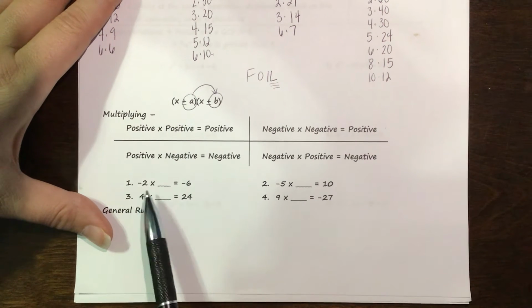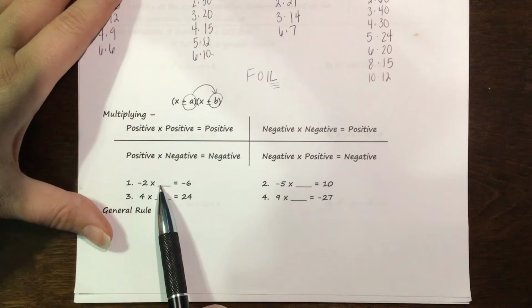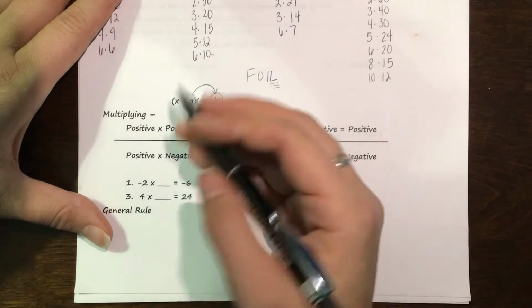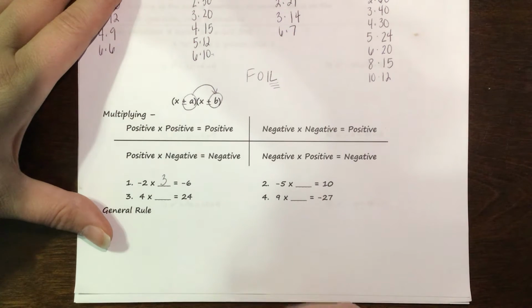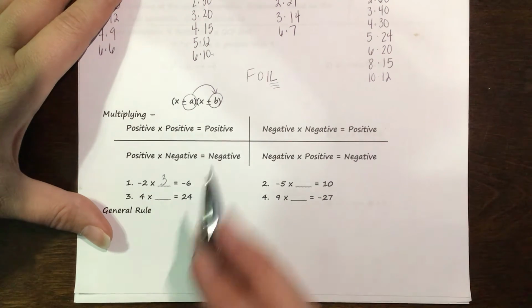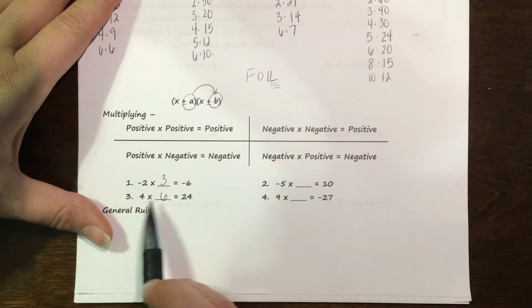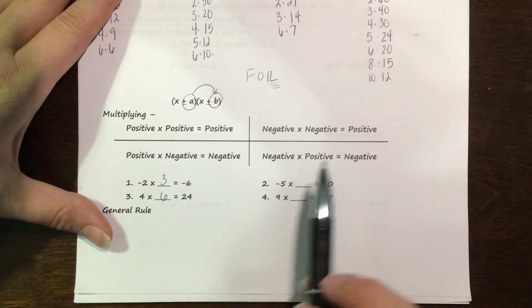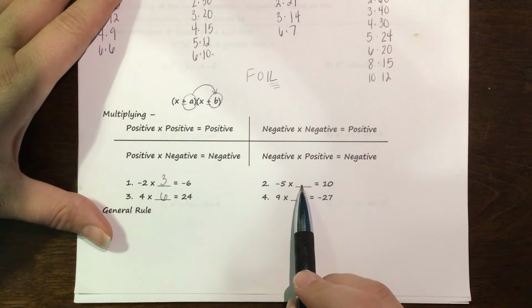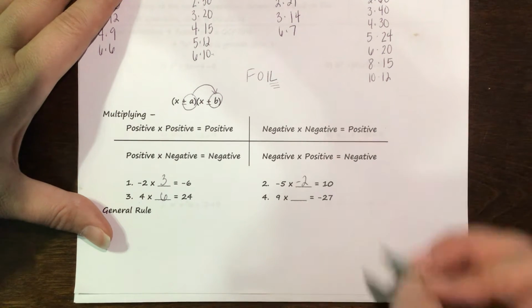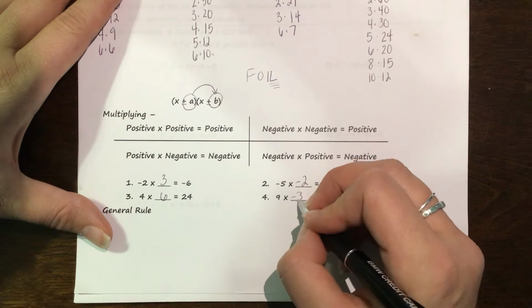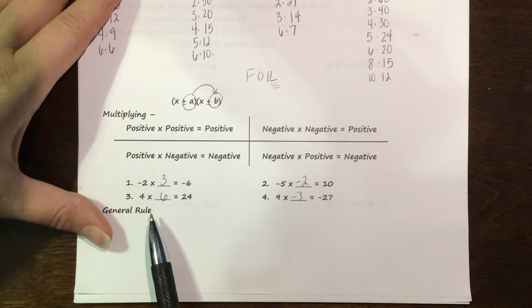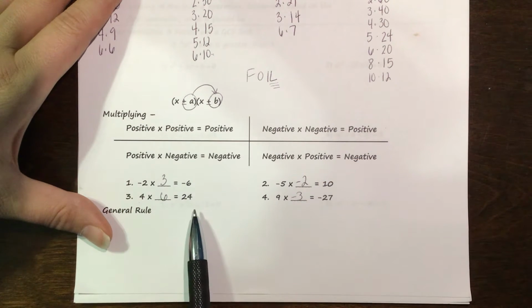So let's think about this. If I had -2 times what gives me -6? I already have one of them negative, so the other one has to be positive. 4 times what gives me 24? That would be 6. Positive times a positive gives me positive. Negative times what gives me a positive? This has got to be a negative, so it's -2. 9 times what gives me -27? That's going to be -3. So notice you are not only having to find the number, but also the sign.